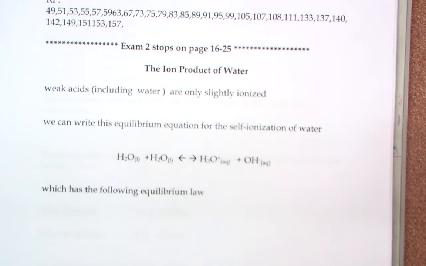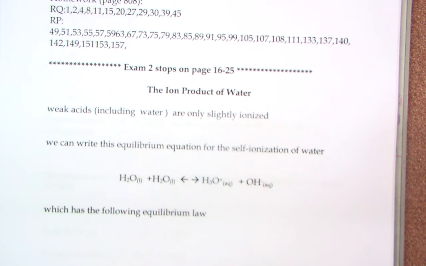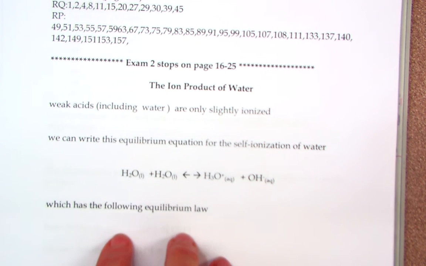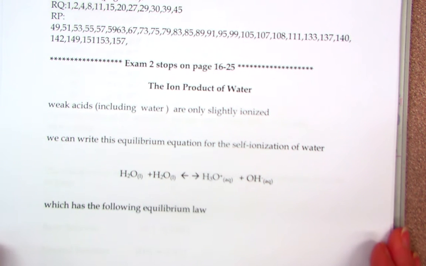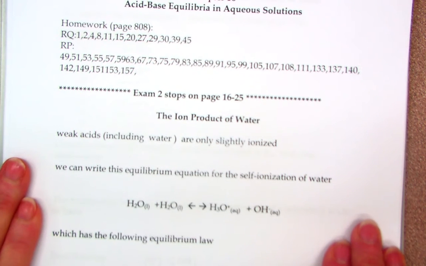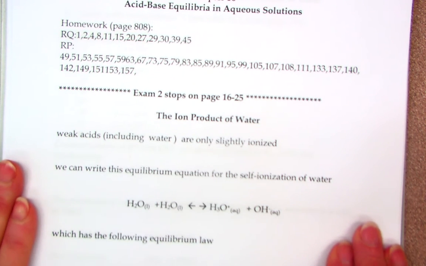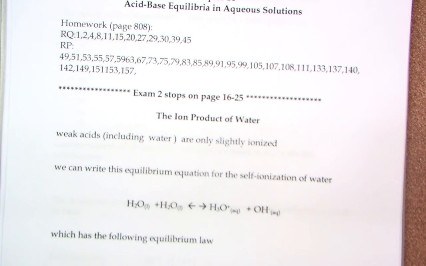In Chapter 16, we combine the concepts we learned in Chapter 14 about equilibria with the ideas we had learned and just reviewed about acids. And we start talking about acid-base equilibria in aqueous solutions. Now, if you look at this, you'll see there's quite a bit of homework in the book. And the important thing to note is that Chapter 16 is huge.